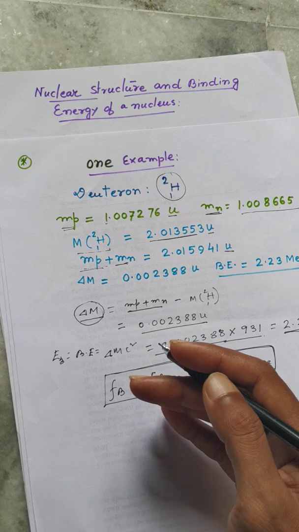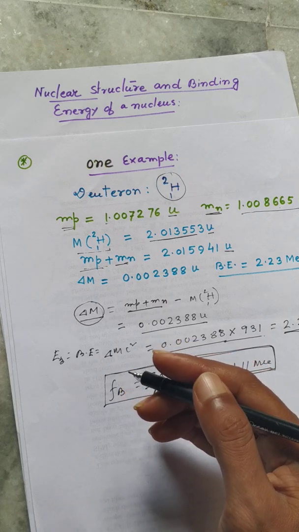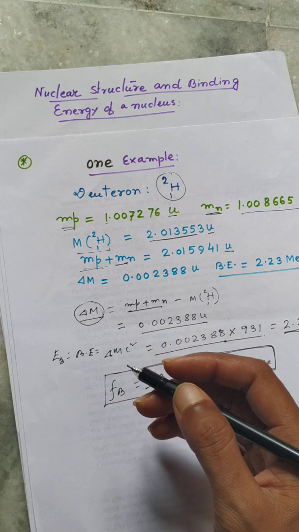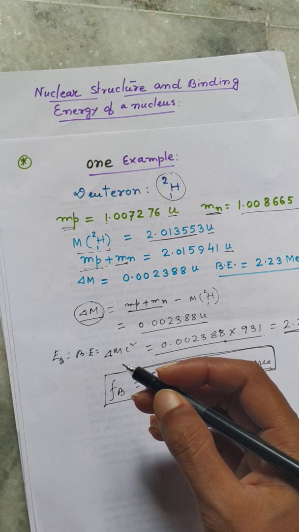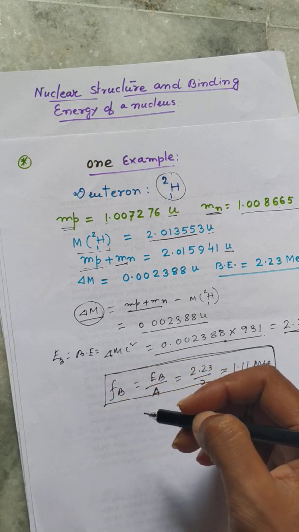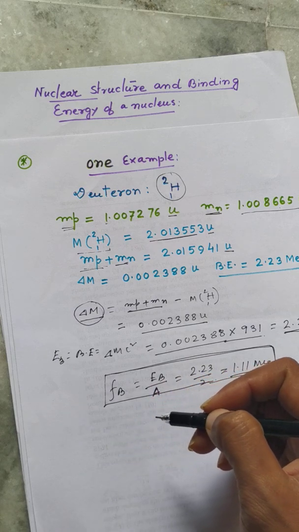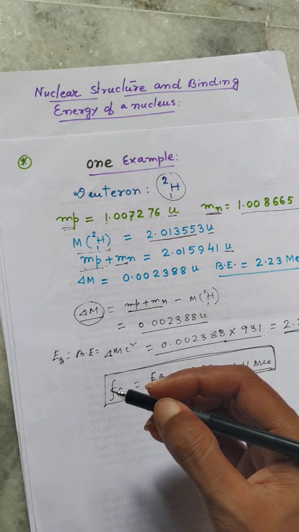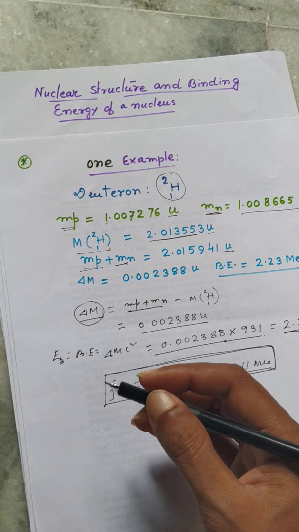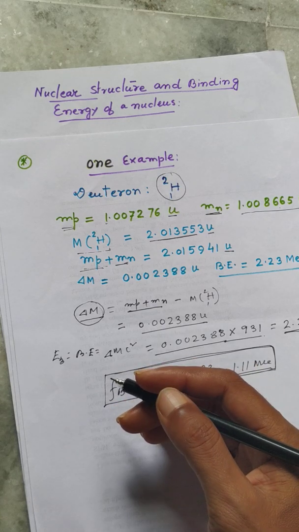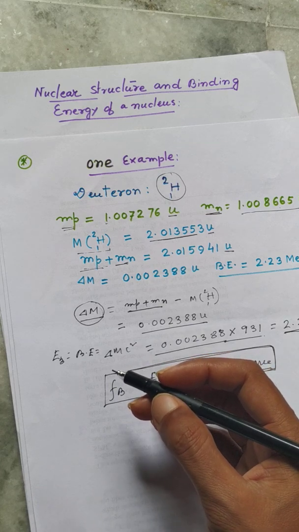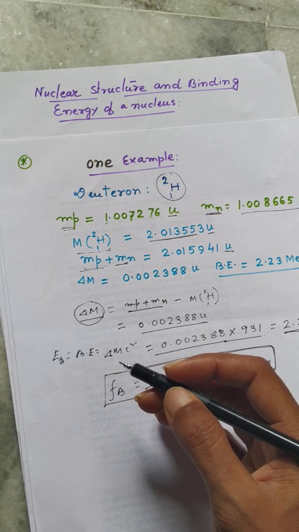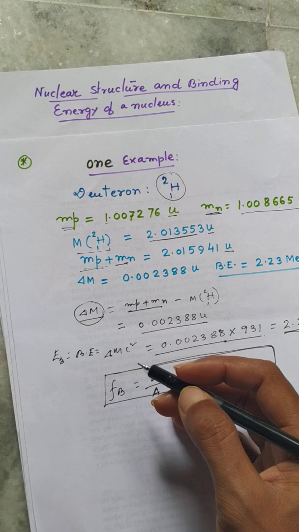And from this I will calculate the corresponding binding energy, and after formation of the nucleus, the amount of energy released into the atmosphere, that means the fission and fusion processes will also be discussed in the next class.